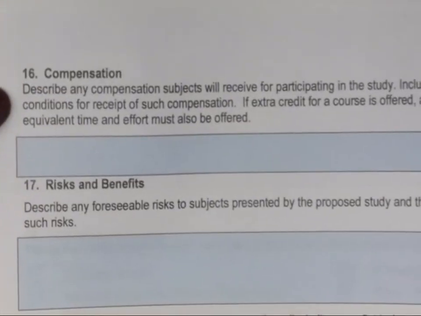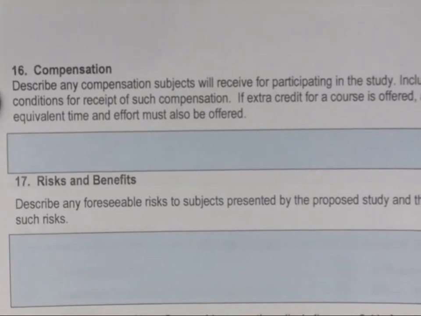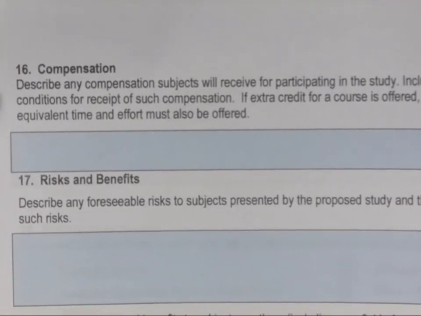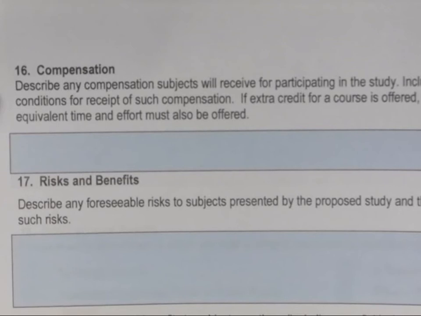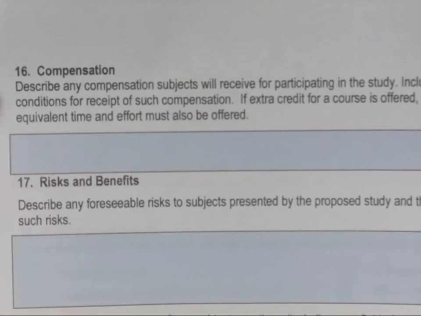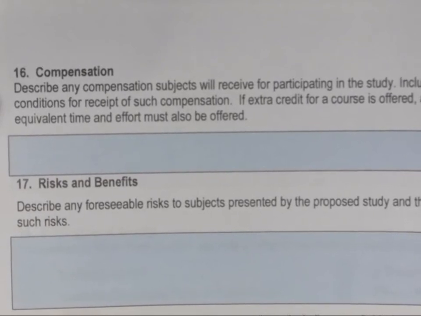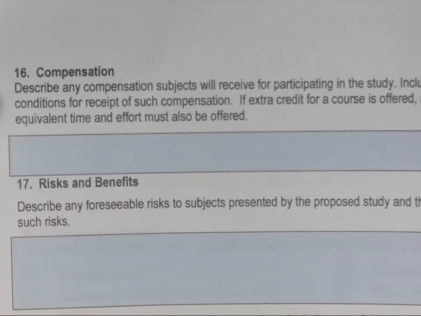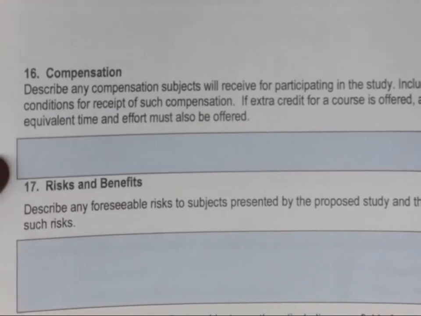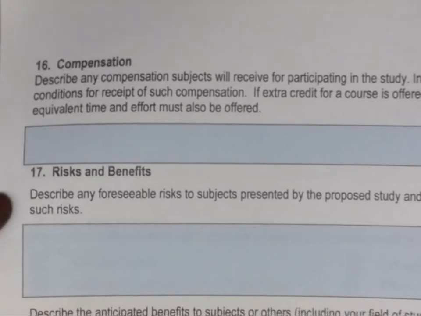Compensation. Do you plan to pay your participants? Okay. Now the students were saying no, absolutely not. We're not giving them anything. But the teachers, we might say, oh, the teachers, we are going to give them, I don't know, $100 to come for our professional development or something like that. So if we are, then we have to list that.